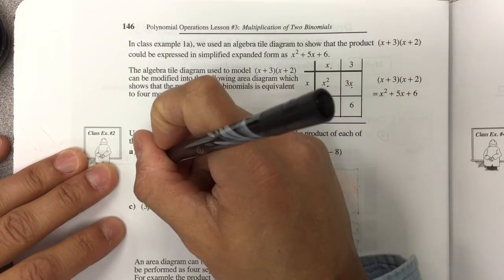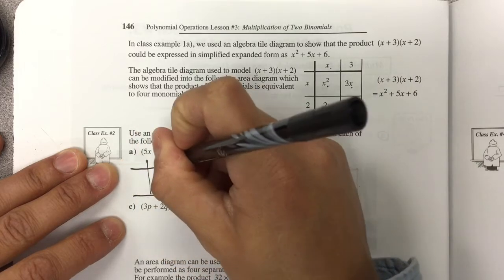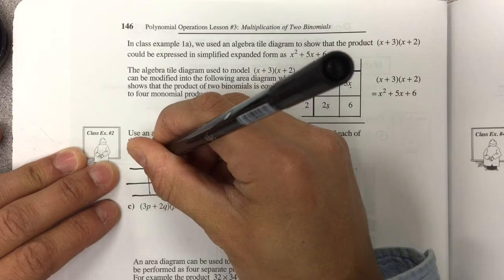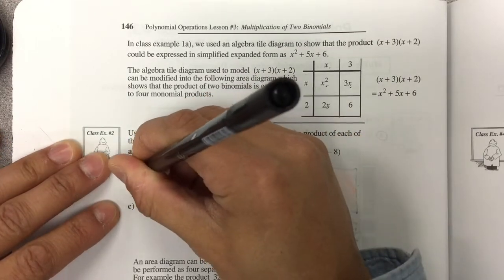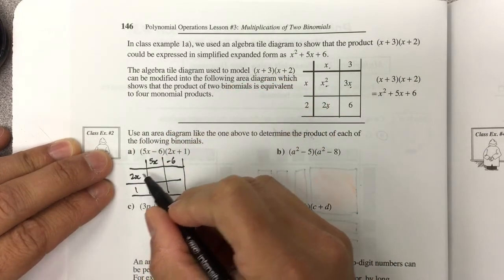We'll set up a quadrant system like so. And on top, we're going to have 5x minus 6, and then we have 2x positive 1 on the bottom. And then I just multiply like so.